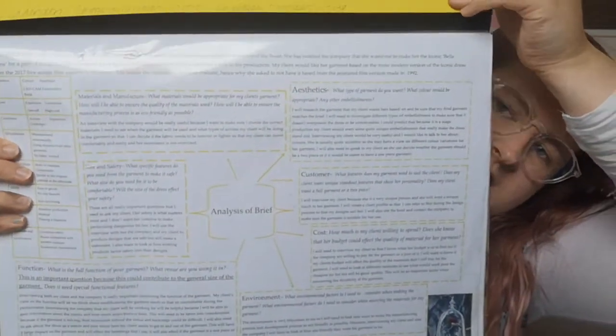An analysis of the brief. I'm not going to go through all of this because it's a bit ridiculous, but basically at the top of the page I've got the design brief that I just read to you. Then we were given a thing that the whole technology department at my school had. It was called Access FM, an acronym for the different points of analysis that we had to use as part of technology. The first thing was aesthetics, then cost, customer, environment, size and shape, safety, function, and materials and manufacture.